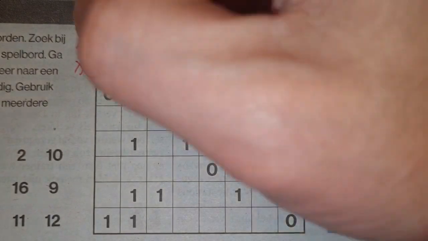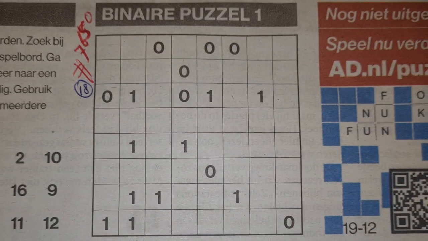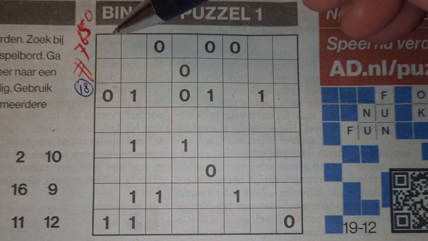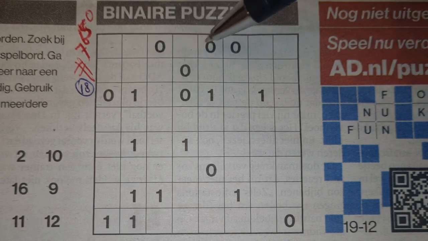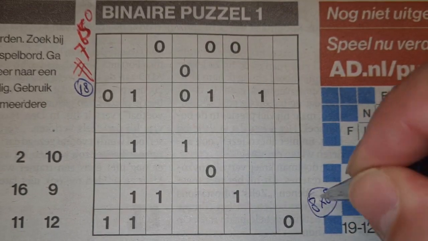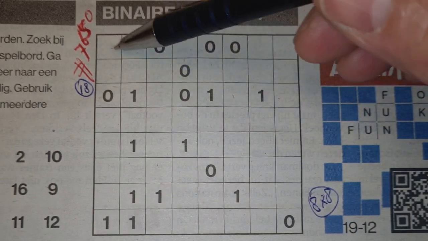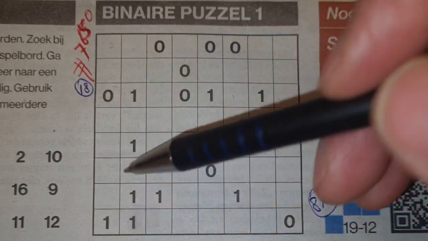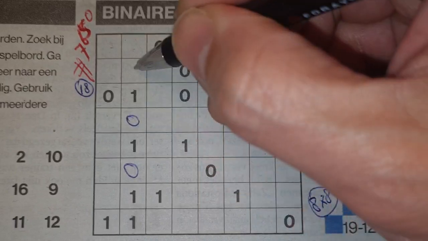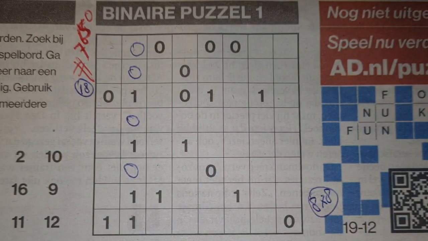And before I start, I always count the printed digits. This one has 18 printed digits. And what kind of binary puzzle is this one? This one has 1, 2, 3, 4, 5, 6, 7, 8. An 8 by 8 binary puzzle. That means in a row or in a column, there are always 4 ones, 1, 2, 3, 4, and 4 zeros, 1, 2, 3, 4. Alright, so let's get started.